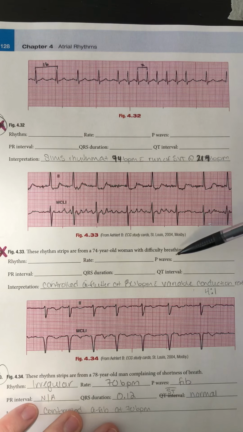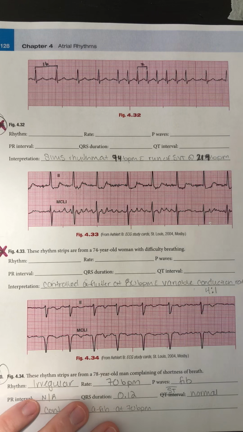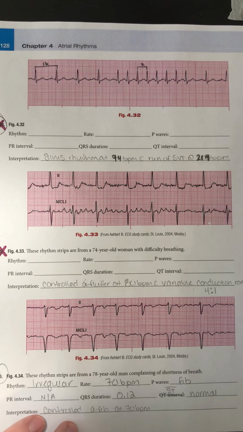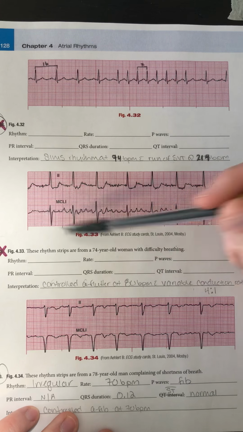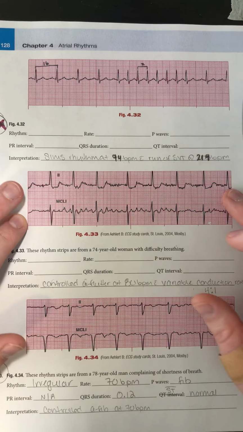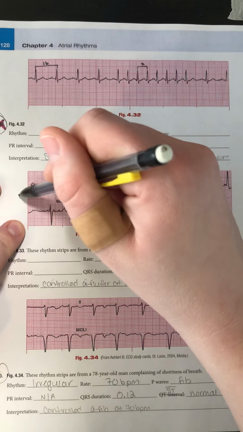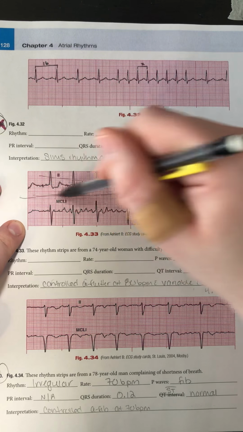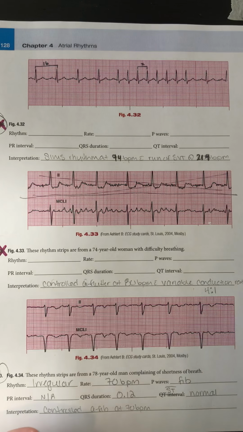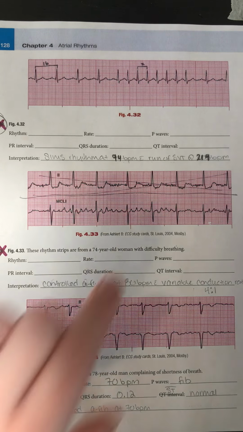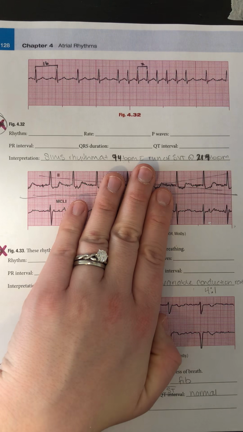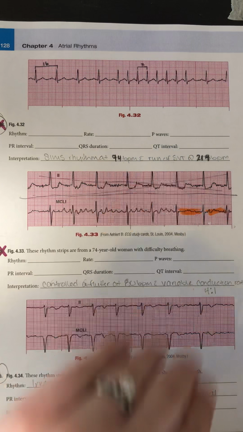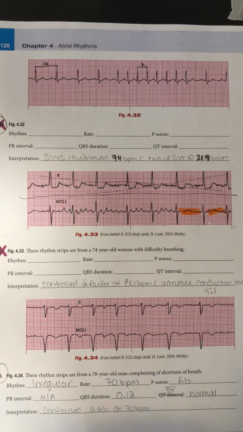All right, moving on, I did cross out number 49 or 4.33, but I do just want to briefly talk about it. And you can tell here that this MCL1 is actually a lot easier to read than lead 2. So I want to look at this bottom portion of the rhythm, just because it's a little interesting. So this last portion, if we're just looking at this section, I have my fibrillation waves. So you can see we can't really define any certain P wave out of there.